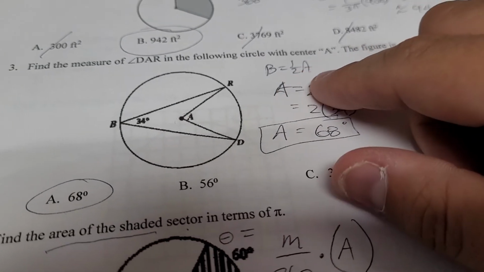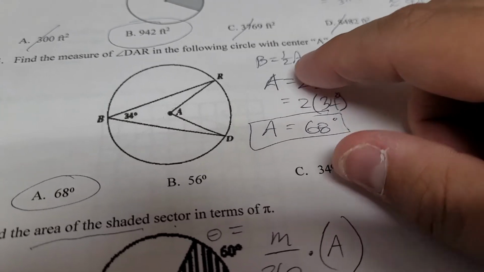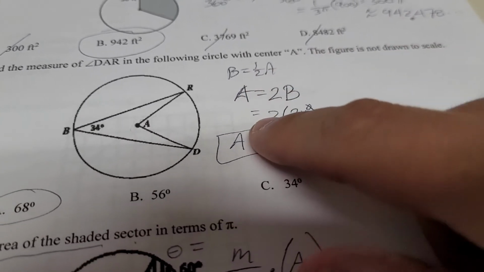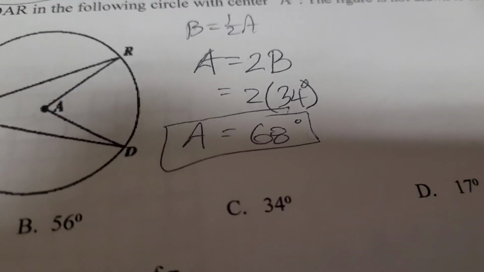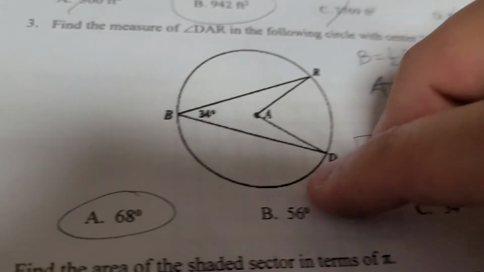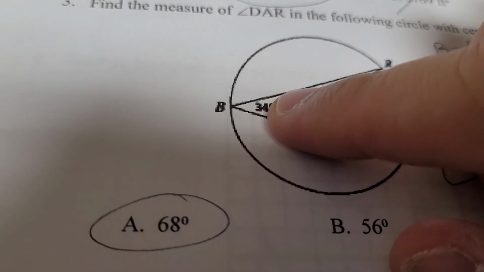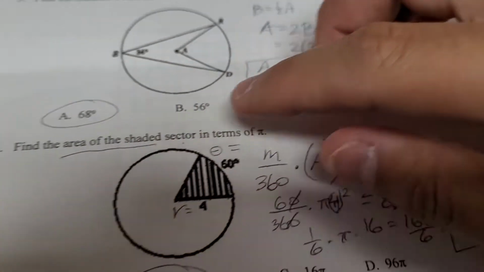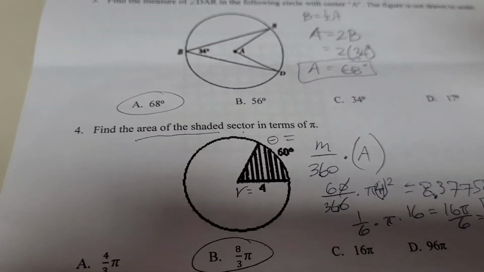So I'm just going to solve this for A. If you multiply both sides by 2, 2 times B is 2B. 2 times a half is just A. So I'm just going to say A equals 2B, and you're just going to say 2 times 34, because 34 is that angle B. They gave us that. 2 times 34 is 68. So this is going to be answer choice A, 68 degrees.